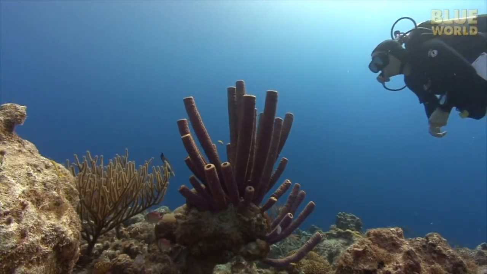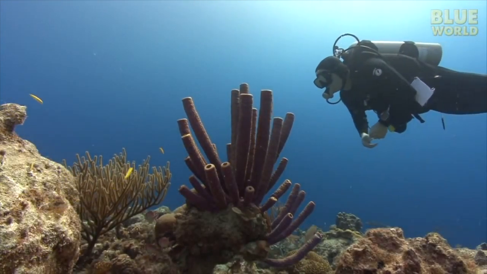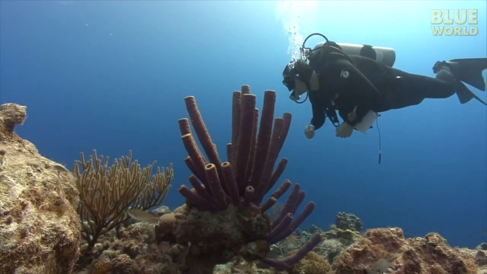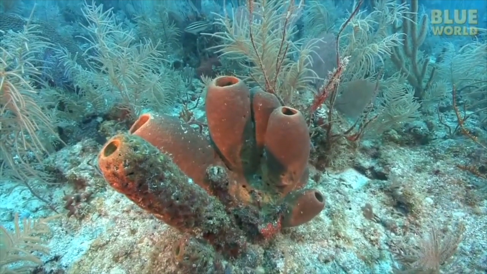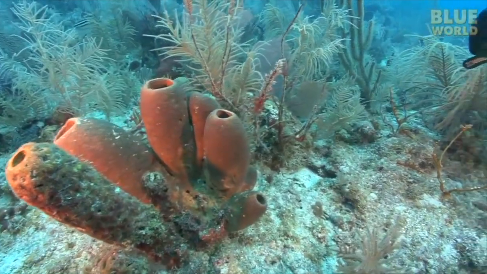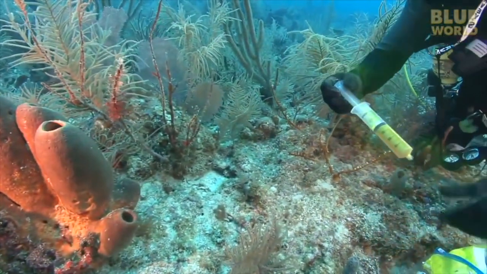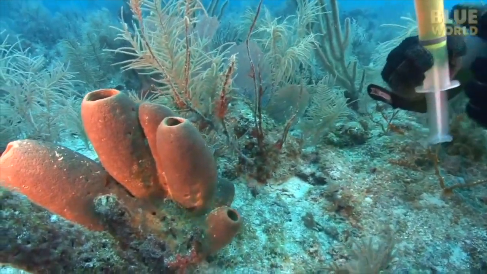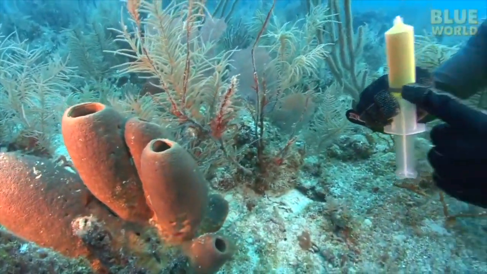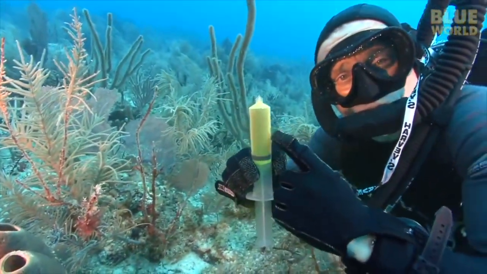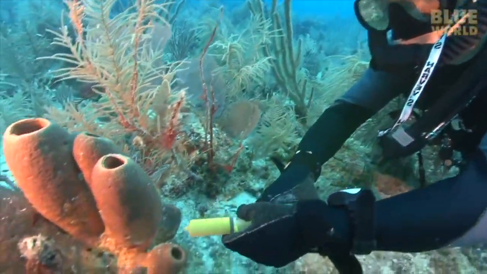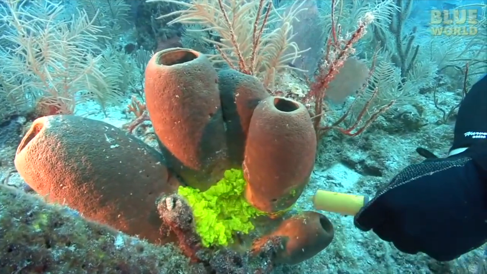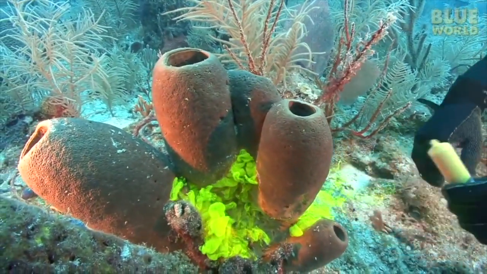Sponges are very effective filter feeders since they're able to capture and eat particles as small as bacteria as well as larger particles. They might not look like they're doing much, but a simple demonstration shows how effectively sponges can pump water. On a reef in the Caribbean, I make a dive with a syringe filled with a non-toxic dye called fluorescein. By squirting it around the base of some sponges, we can observe how the water is moving by watching what the dye does.